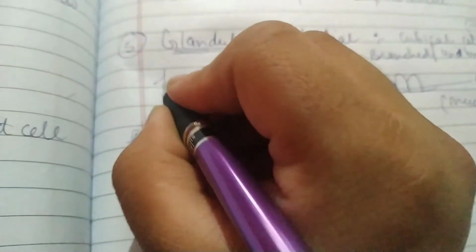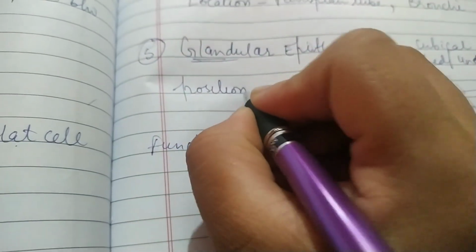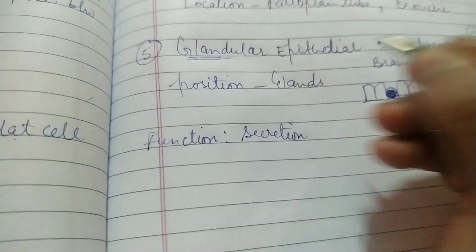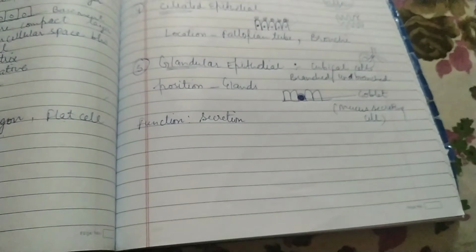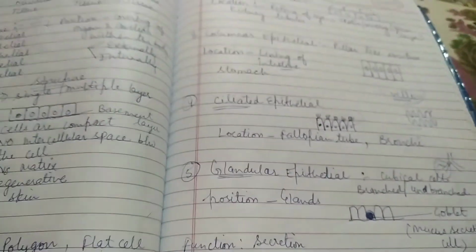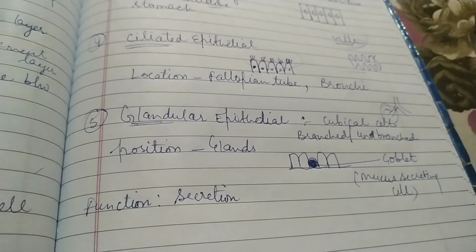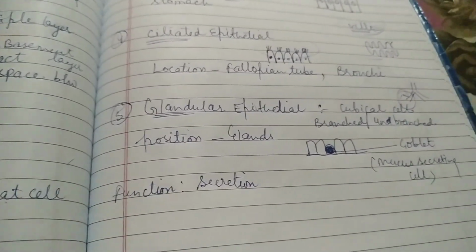The location is basically in glands, right? So this is all about epithelial tissue. In our next class we will discuss the rest of the tissues.